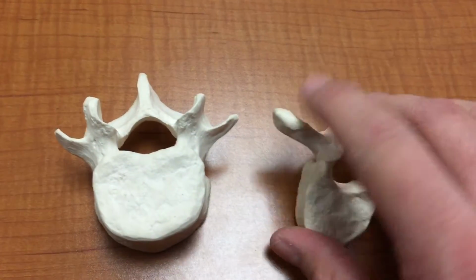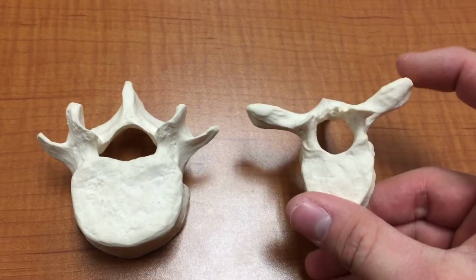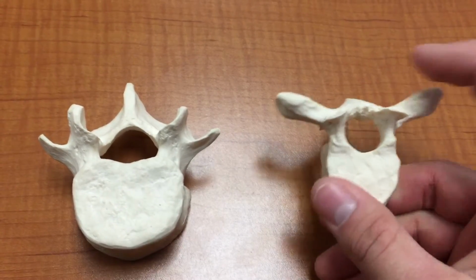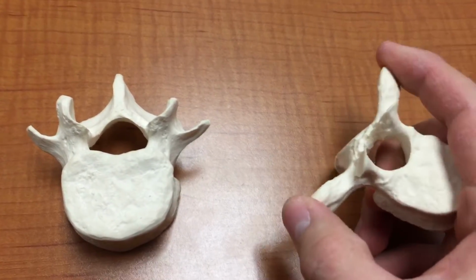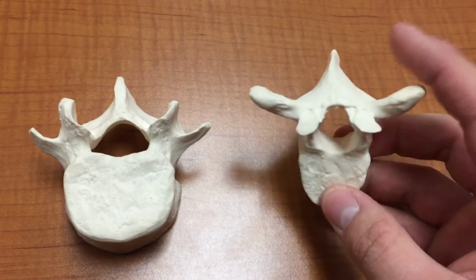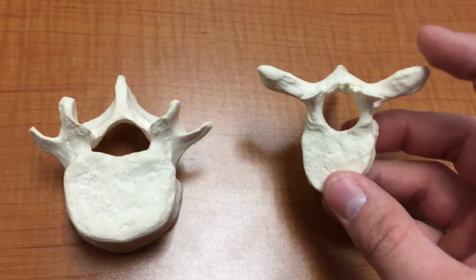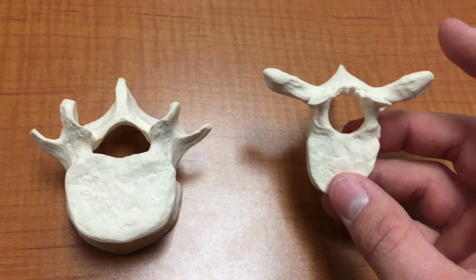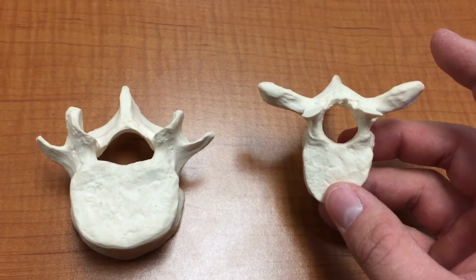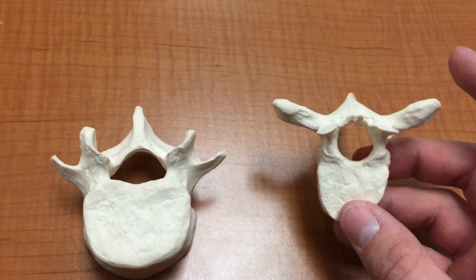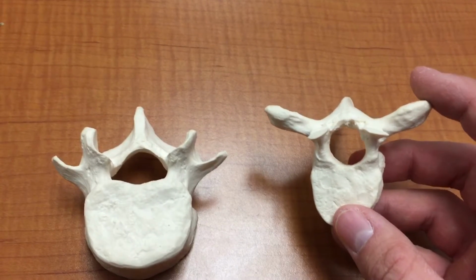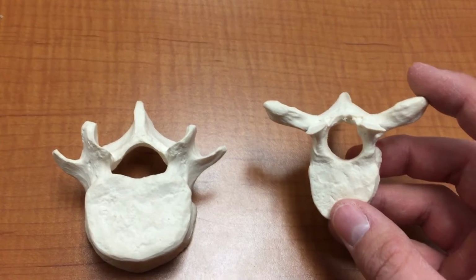And then you've got two more bumps, and you can really see it with our thoracic vertebra here. Those are called transverse processes. Excuse me. So transverse processes are going to project more laterally. So those are the major structures as far as a general vertebra goes.